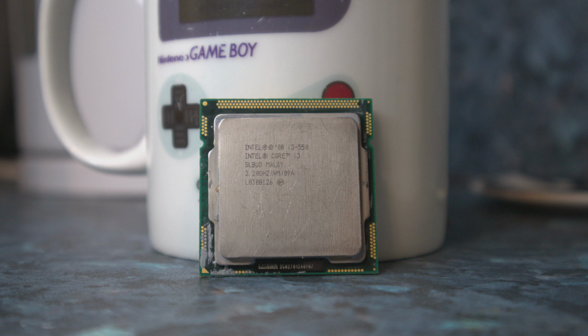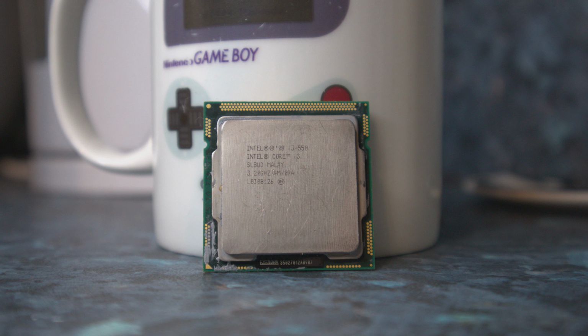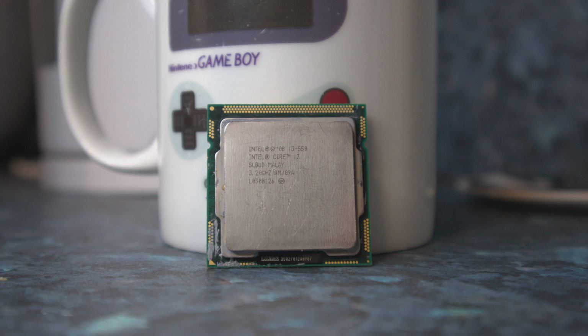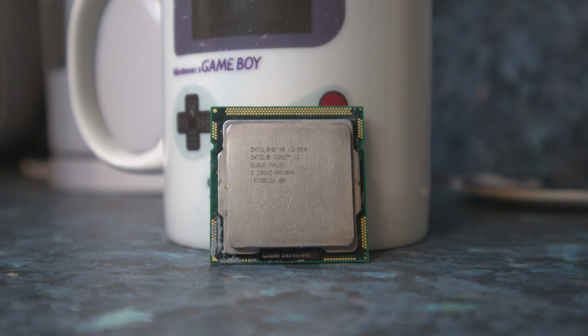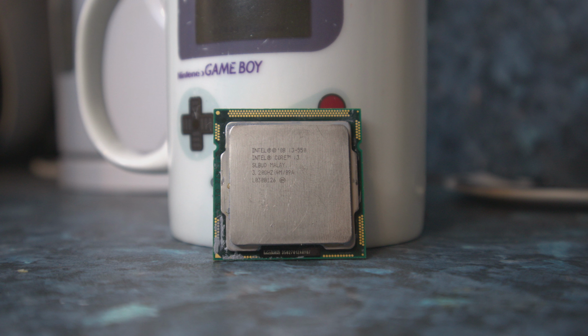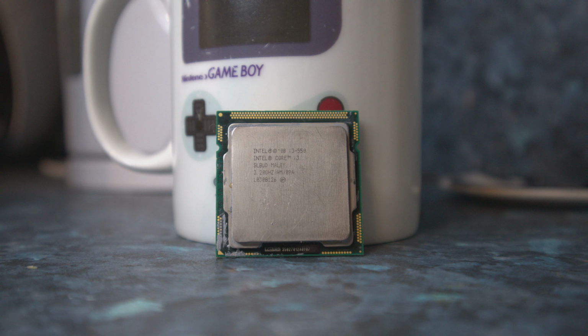So just how does this now 10-year-old dual-core hyper-threaded CPU perform, you might ask? Well, stick around until after the intro to find out a little bit more about this mainstream Nehalem-based CPU before we jump into some benchmarks.